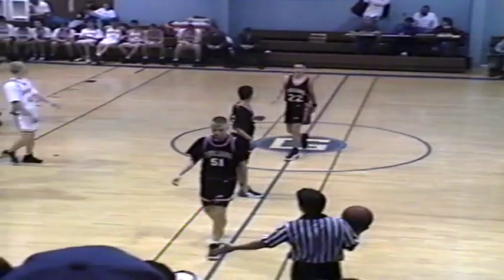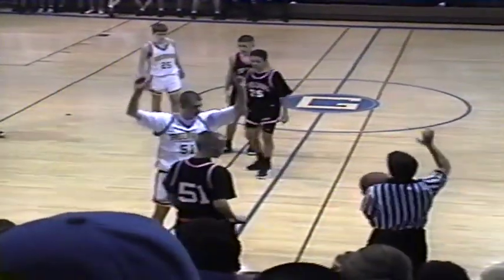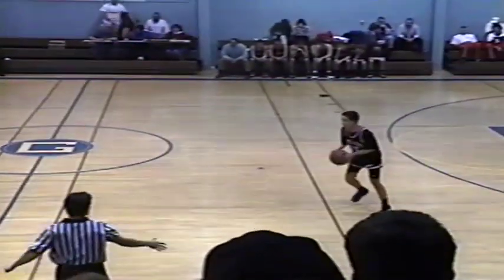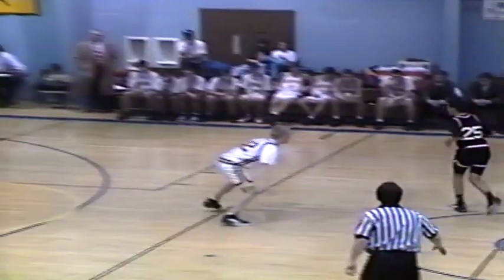Okay, the second quarter about ready to begin. UDA will have the advantage of inbounding the ball. They trail by 7. And Buffington will inbound it here for Robertson. Stay back here a little bit. Ooh, here is a shot from the side by Wagner for 2. It's good. Aaron Wagner gets 2 more, and it's now a 14-9 ball game.